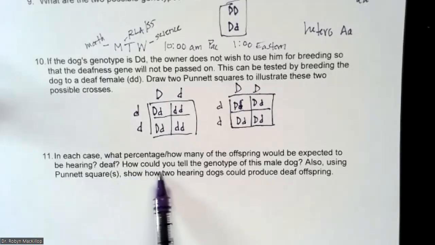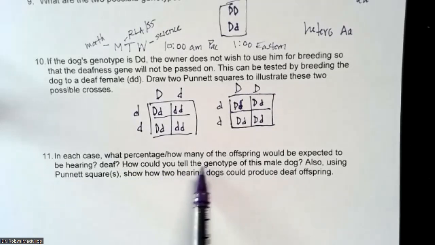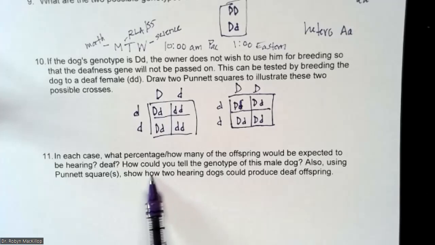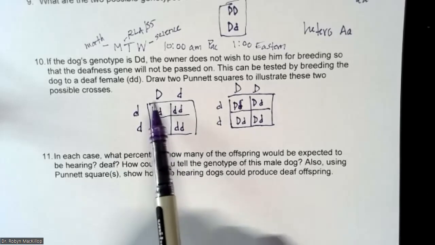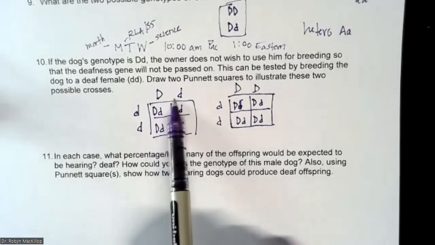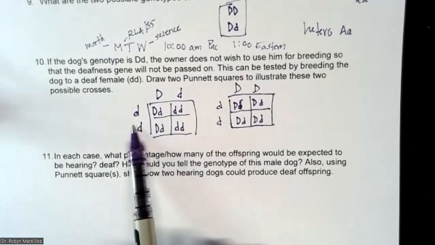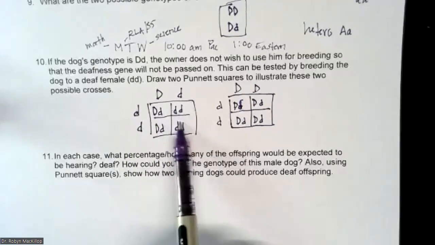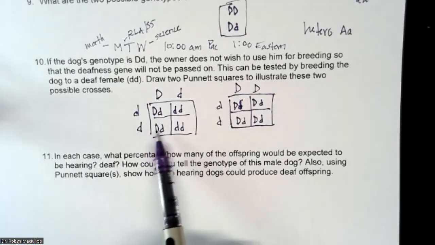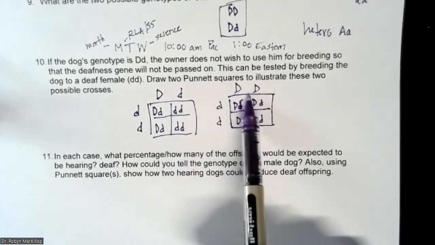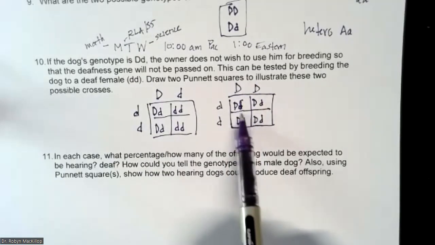So here, what percentage or how many of the offspring would be expected to be hearing, deaf? And this goes with this question. How could you tell the genotype of this male dog? And we answered that by, if he's got the deaf gene and we mate him with a deaf dog, likely to have a deaf puppy, which will say, okay, don't breed him because he carries that gene. If he's fully hearing, there will be no deaf puppies.